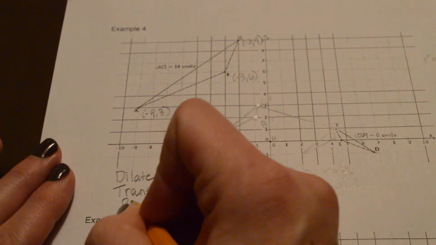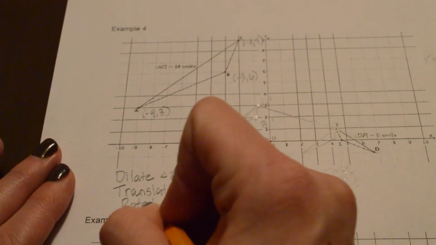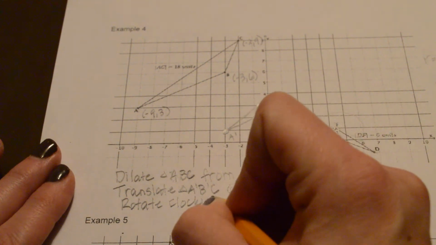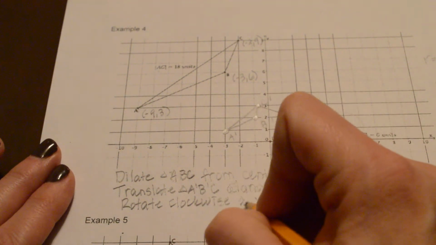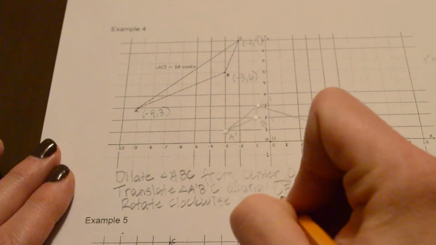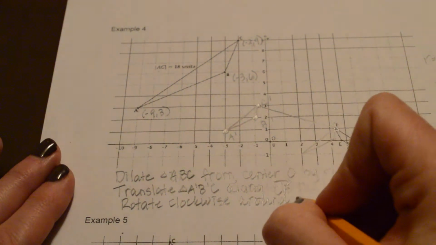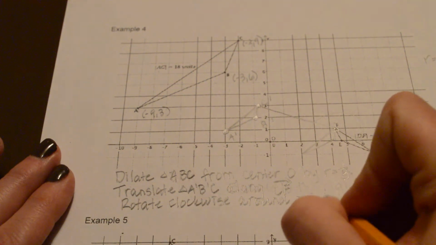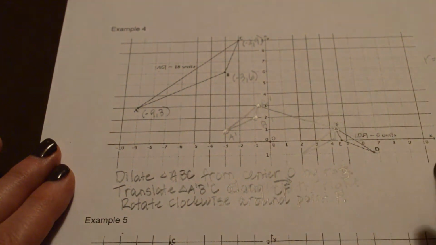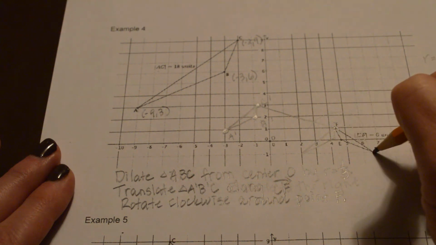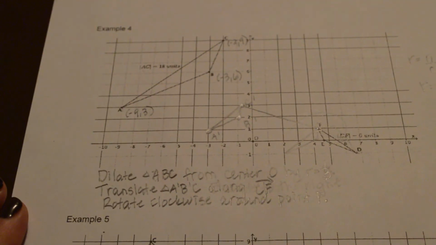So we're going to rotate clockwise around, and because it's not on an exact grid point, I'm just going to name it point F. Okay, and so then I'm going to end up with a shape that's right there. Now I can reflect it over line DF.